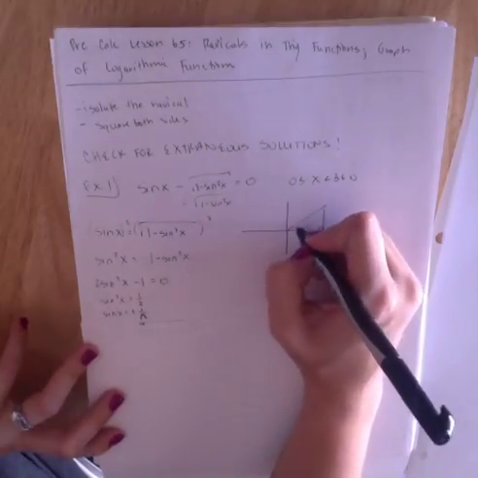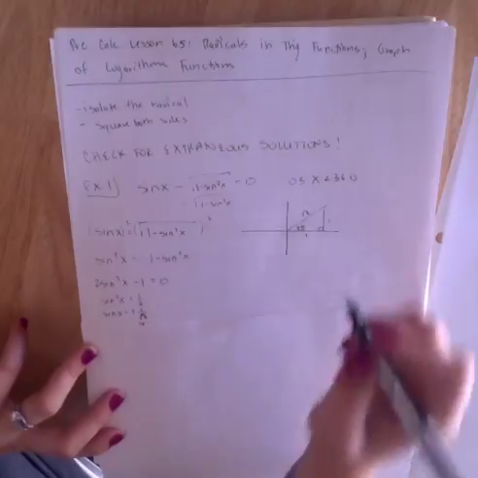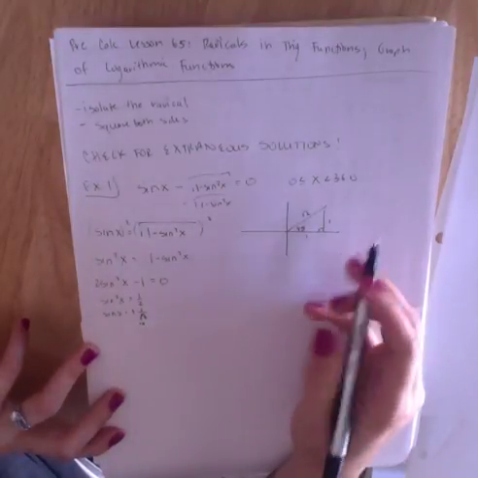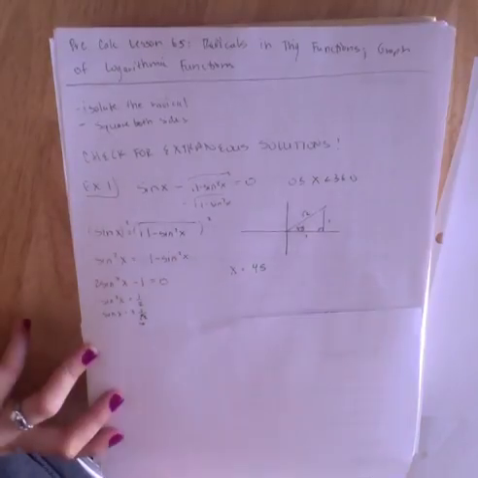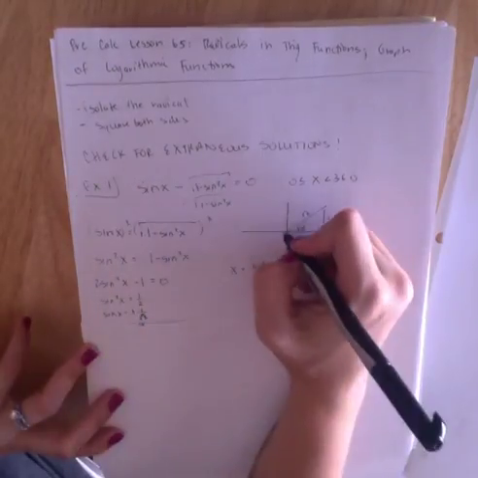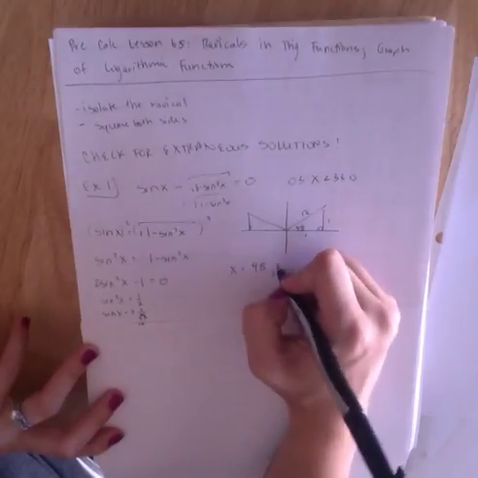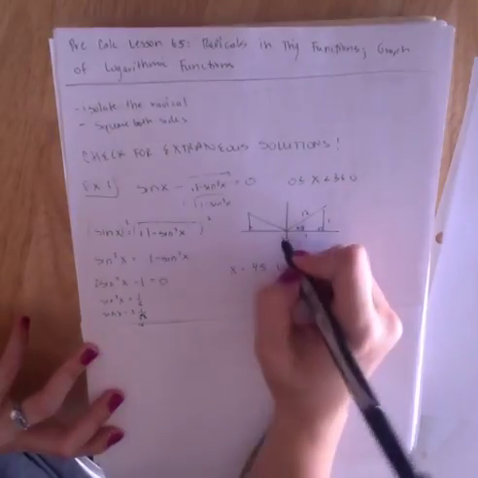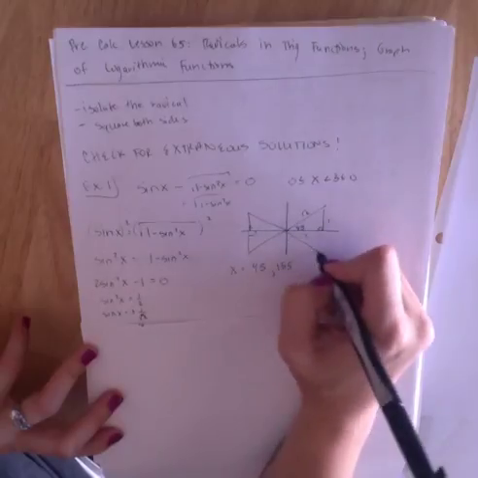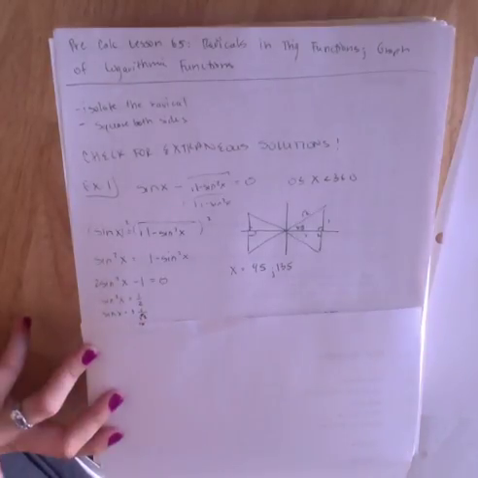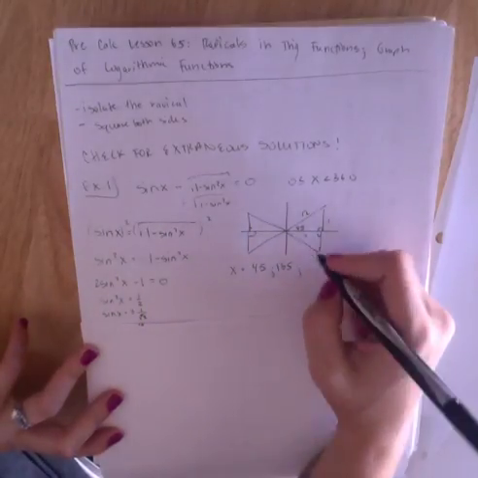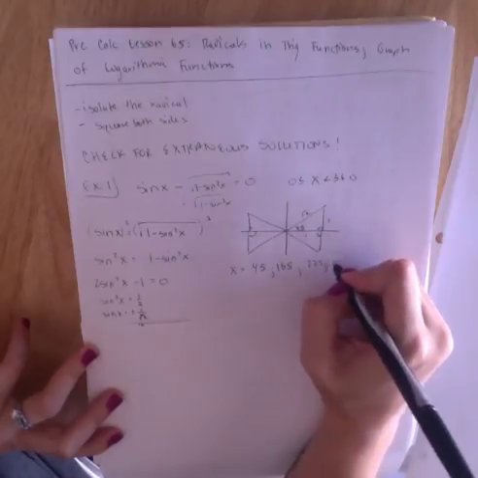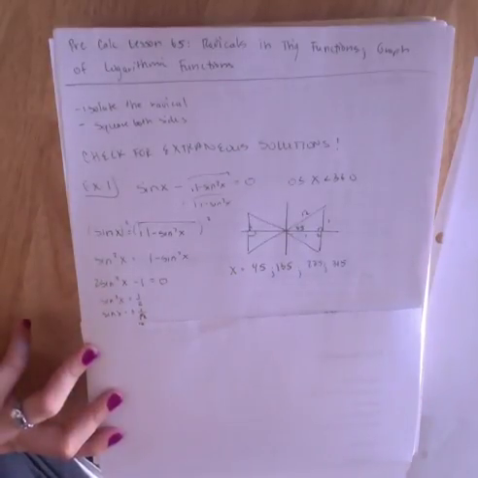So here, if I have the sine of 45 in this quadrant, then I get a positive 1 over root 2. Same thing in this quadrant, so 135. In this quadrant, and in this quadrant, I will get negative 1 over root 2, which I say plus or minus. So I'll have 225 and 315.